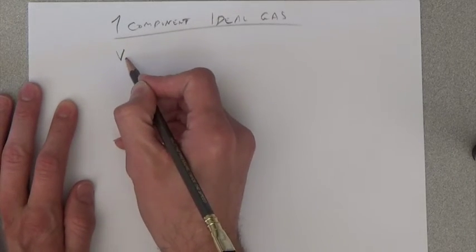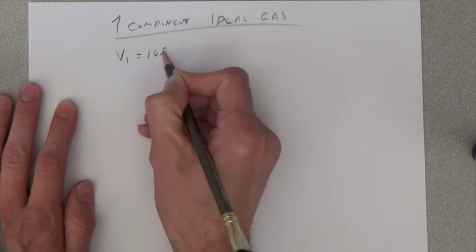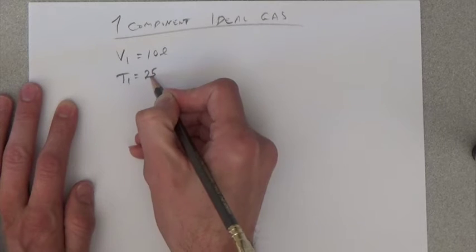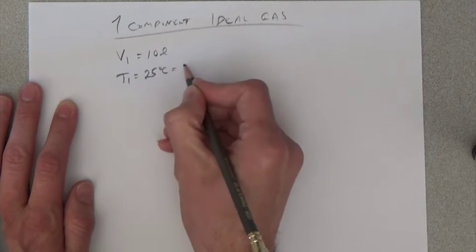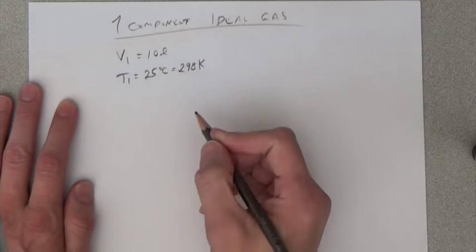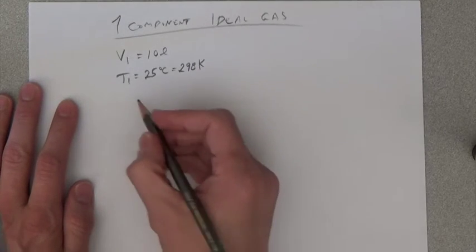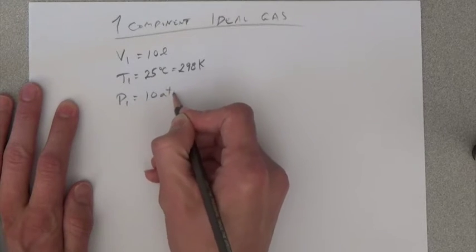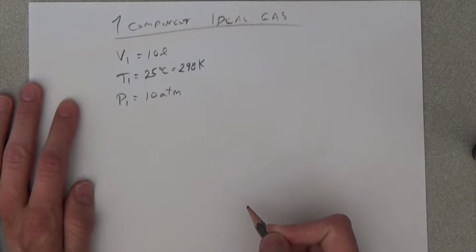So state 1 is V1 equals 10 liters, T1 is equal to 25 degrees C, which is 298 K, and P1 is equal to 10 atmospheres.